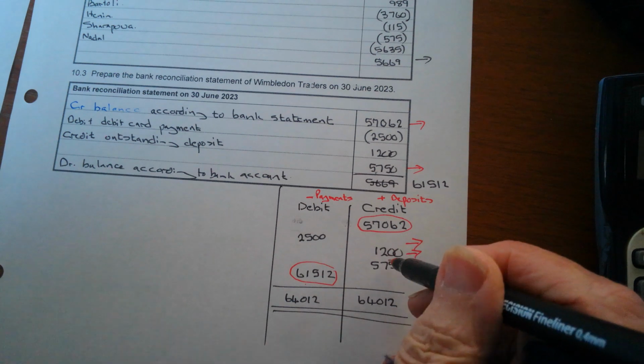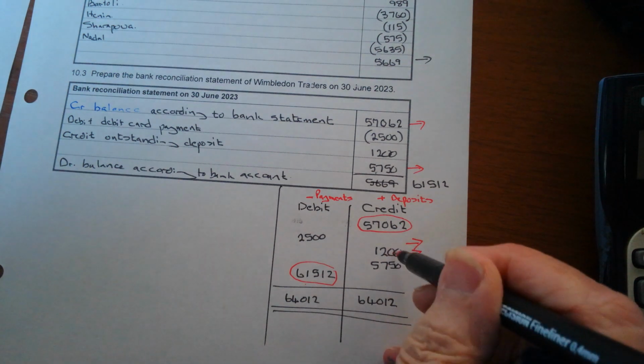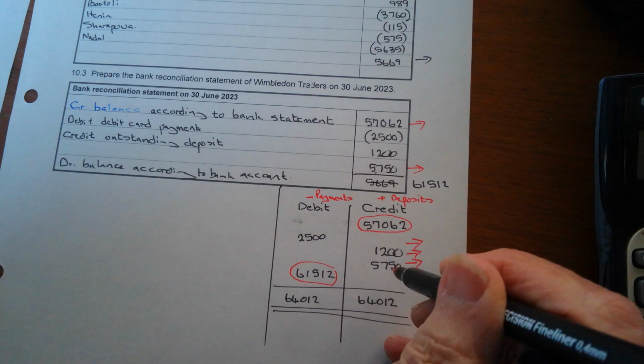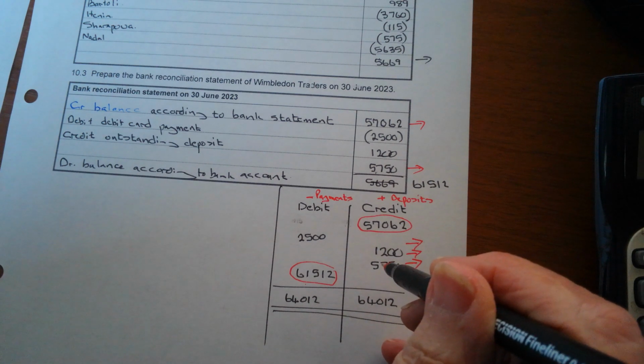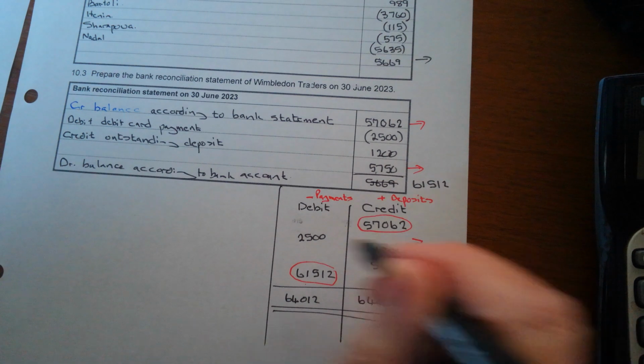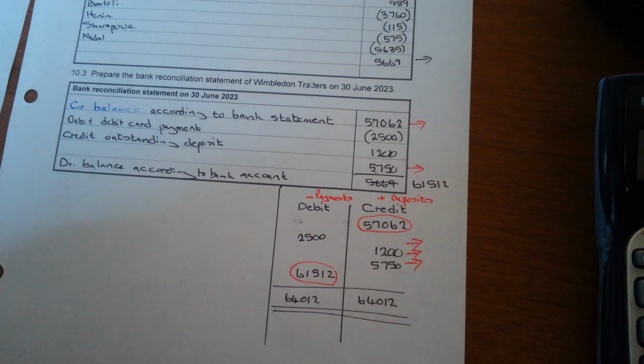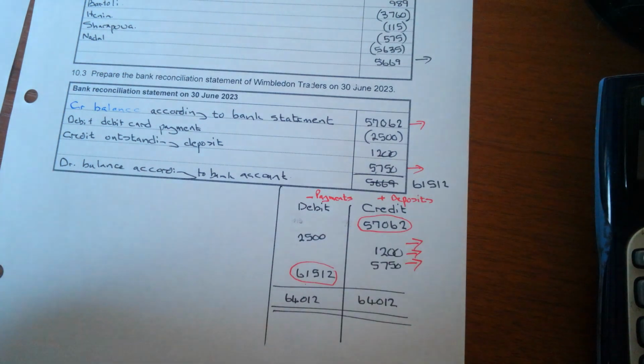So the deposits in our books will be on the debit side, the bank will show it on the credit side. Payments in our books will be on the credit side of the bank, and it will be on the debit side of the bank reconciliation.